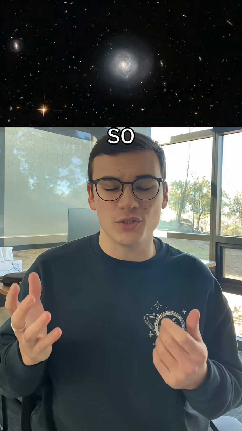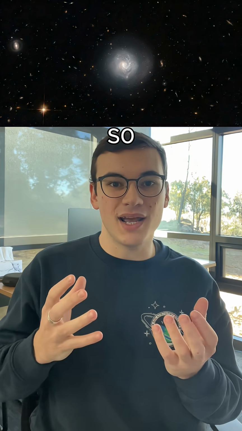Then we have another type of galaxy called a lenticular or an S0, and they sit somewhere between a spiral and an elliptical. And as galaxies evolve, they generally move from being a spiral galaxy through to a lenticular and then become an elliptical galaxy as the stars and gas get more and more disrupted.